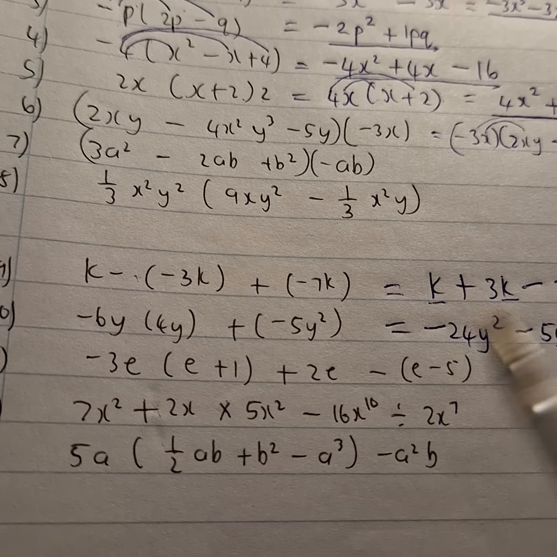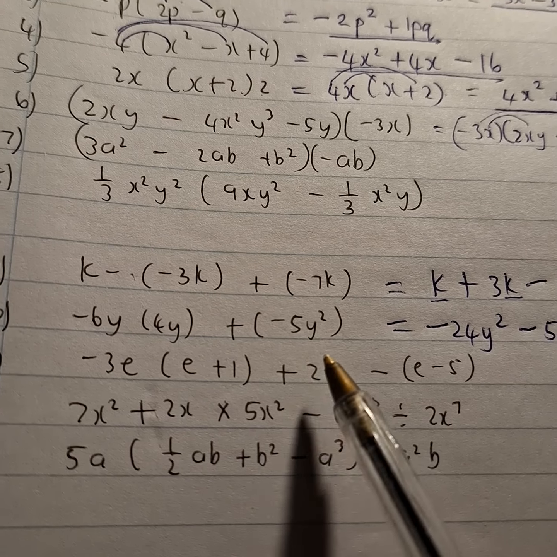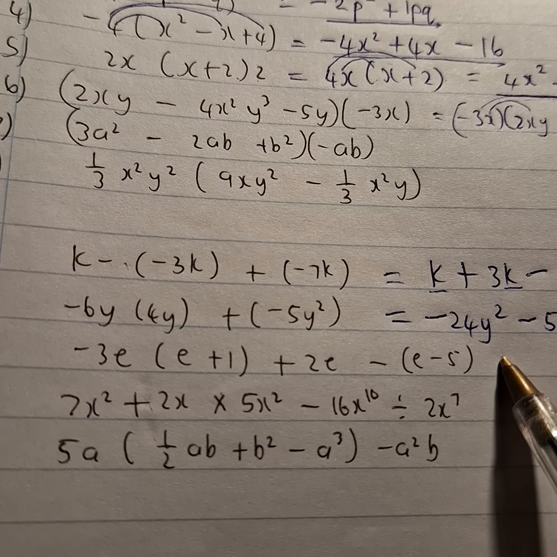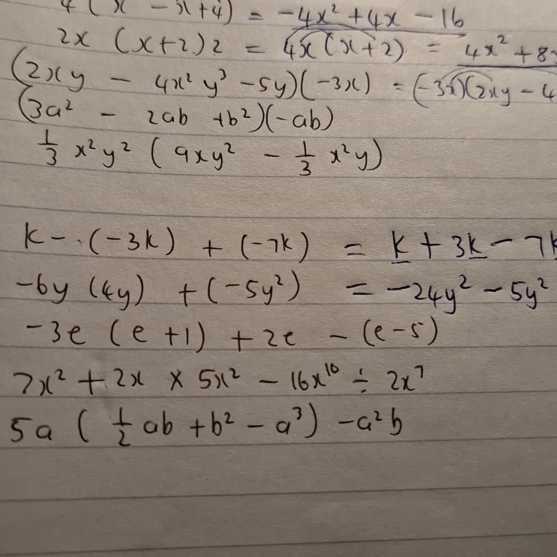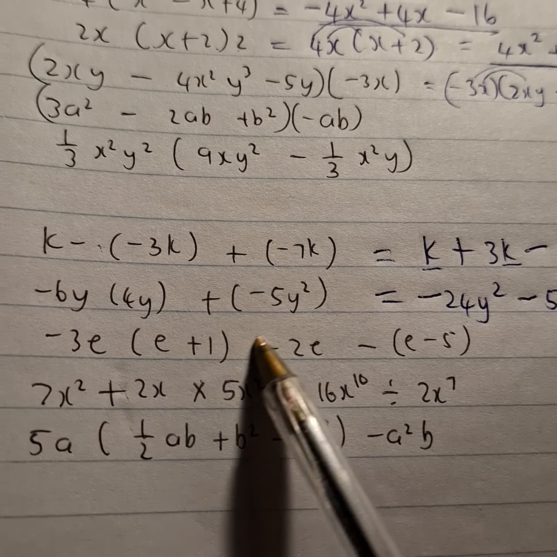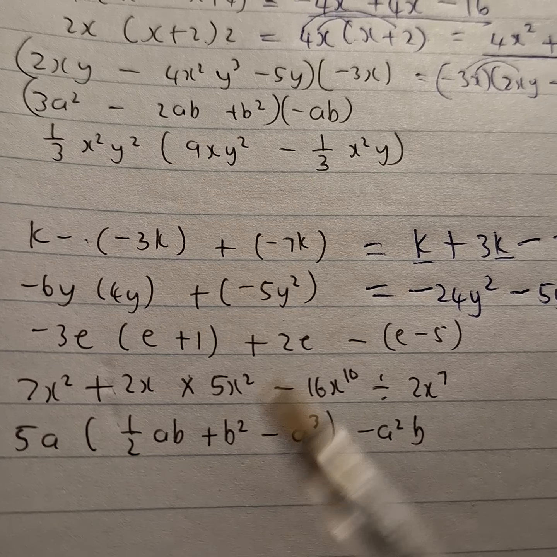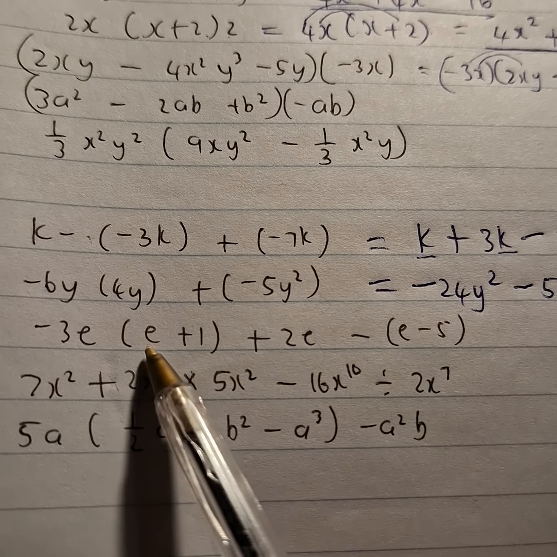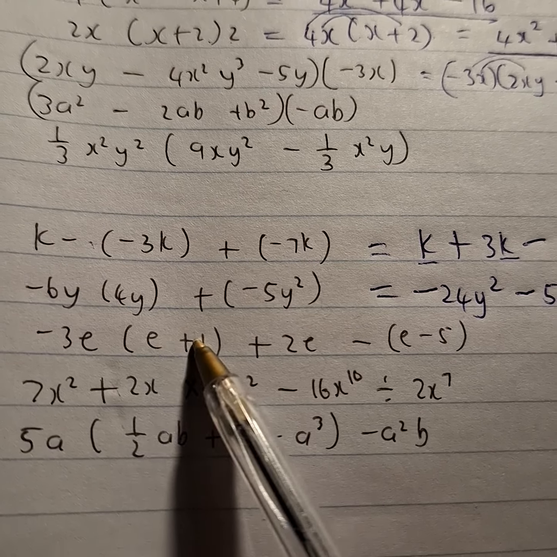Look at this question. Once again, we ask ourselves, how many terms do we have? We have 1, the plus sign separates 2, the minus sign separates 3. Once again, BODMAS comes to mind: brackets, exponents, division, multiplication, addition, and subtraction. If we look at negative 3e into e plus 1, that's multiplication. Brackets mean multiply, so brackets and multiplication first take priority, because there are no exponents and no division.